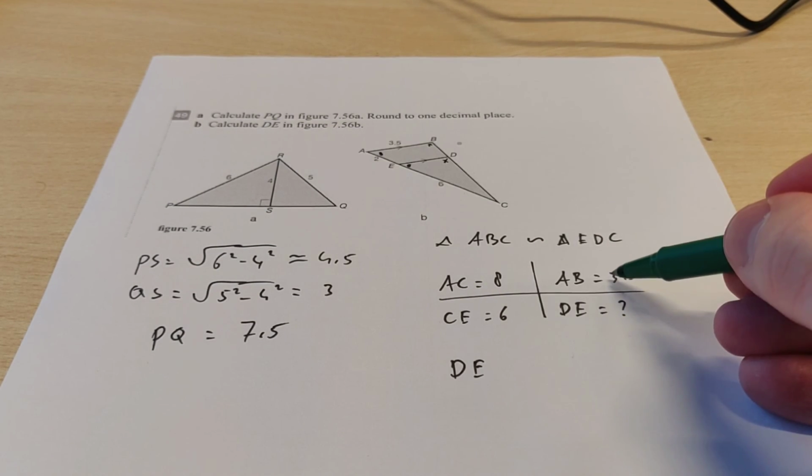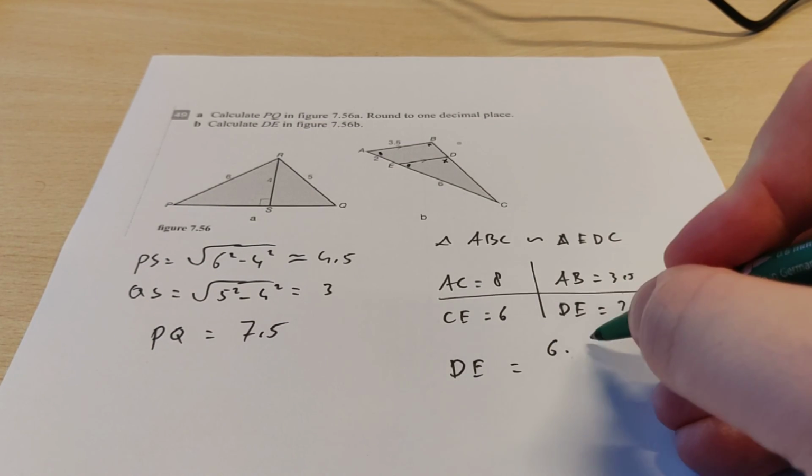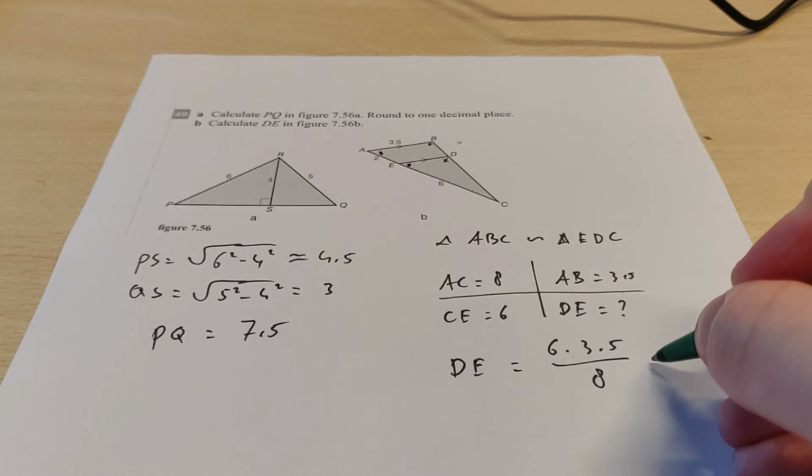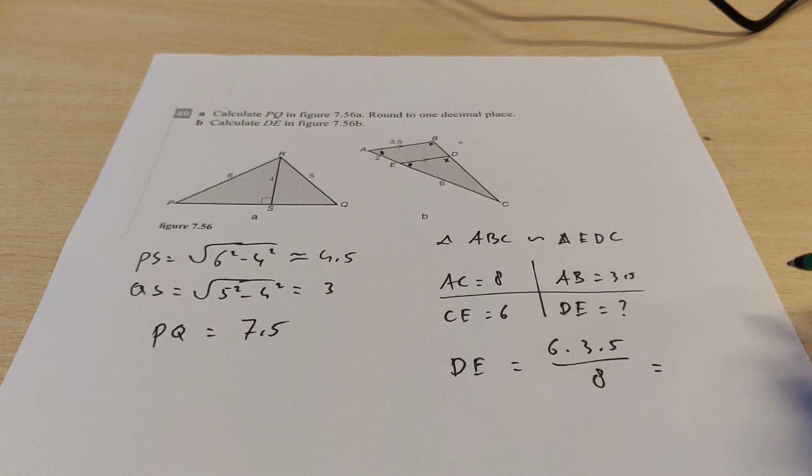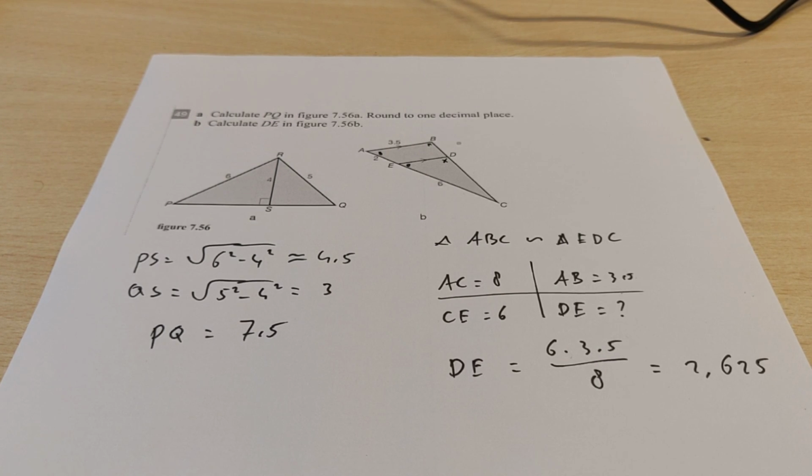So 6 times 3.5 divided by 8, that is the answer. So the answer is 2.625. So this was the answer for exercise 49.